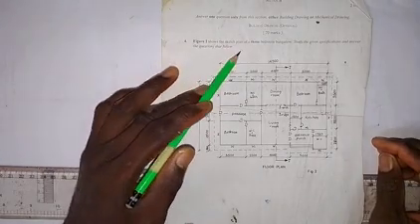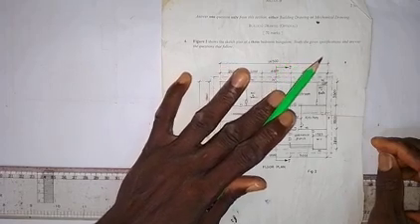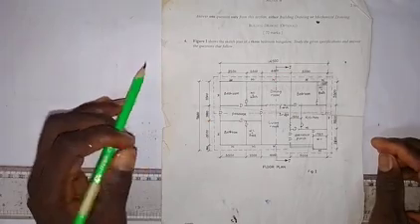Here we're going to be working on this building drawing problem. Figure 2 shows the sketch plan of a 3-bedroom bungalow. Study the given specifications and answer the questions that follow.